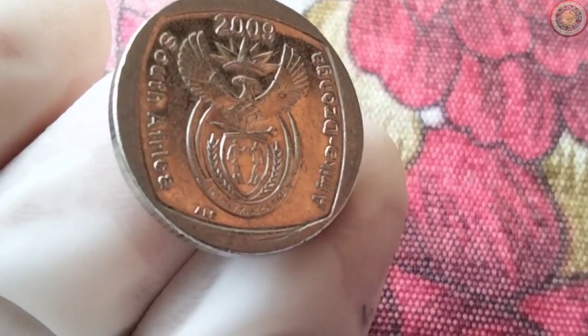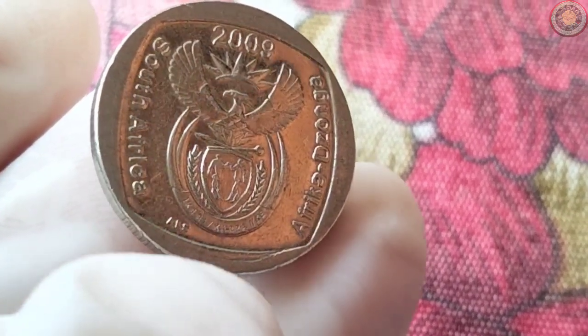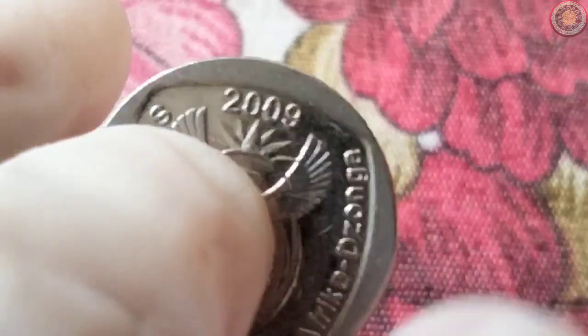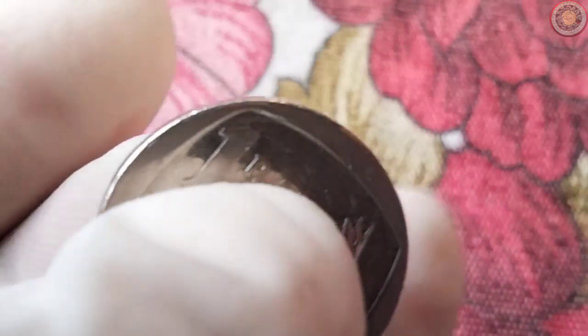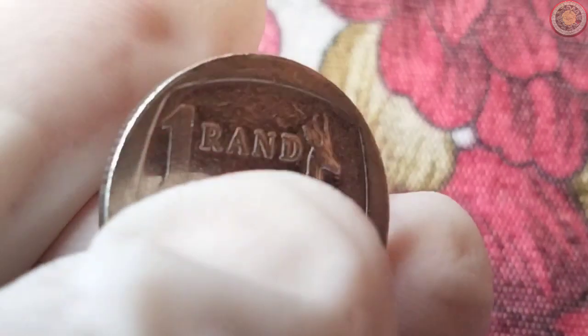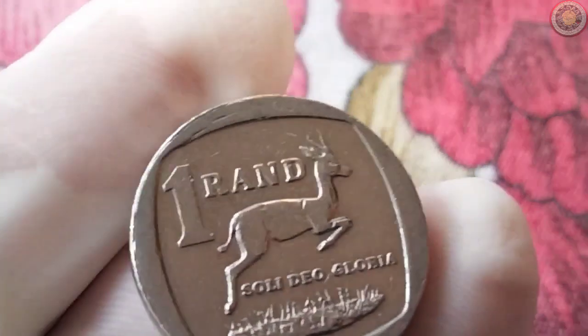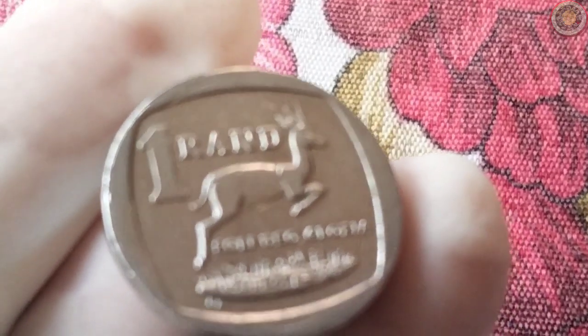And there you have it, the story behind the 2009 South African Rand coin, its historical significance, current value, and tips for clipping it if necessary. Remember, these coins are not just pieces of metal. They carry the rich history and heritage of a nation.